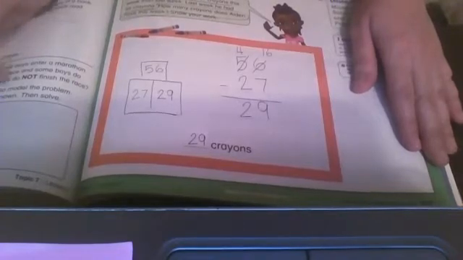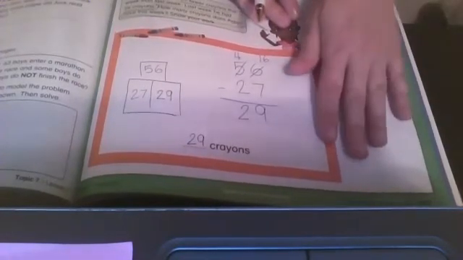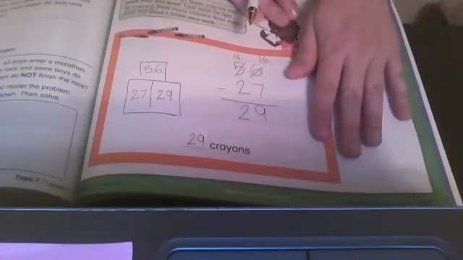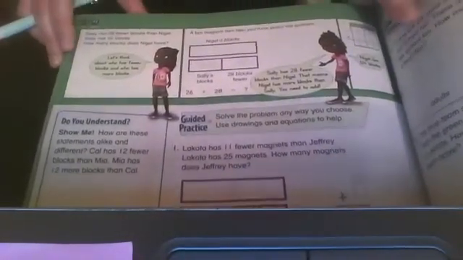Okay. All right, so let's go ahead. If you need another minute, go ahead and pause the video. But we're going to look at the green boxes on the next page for some more examples.